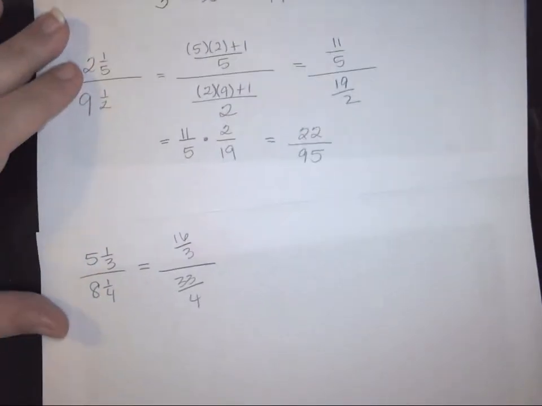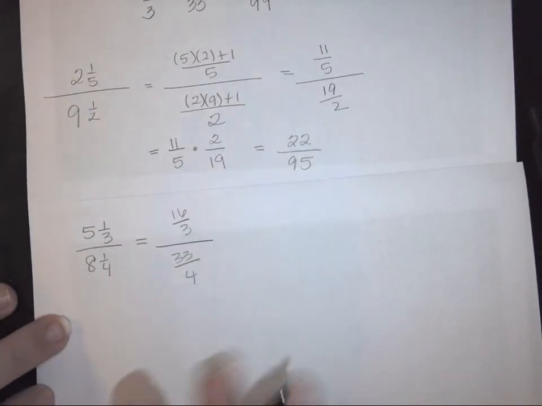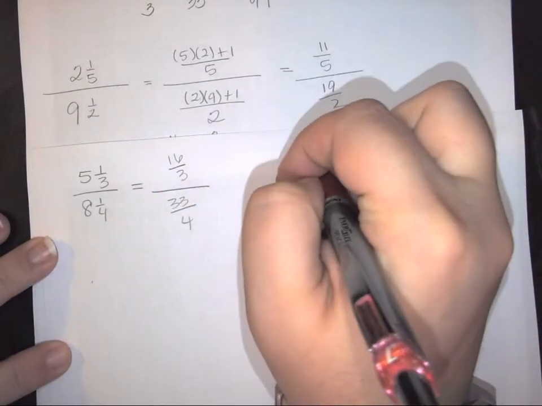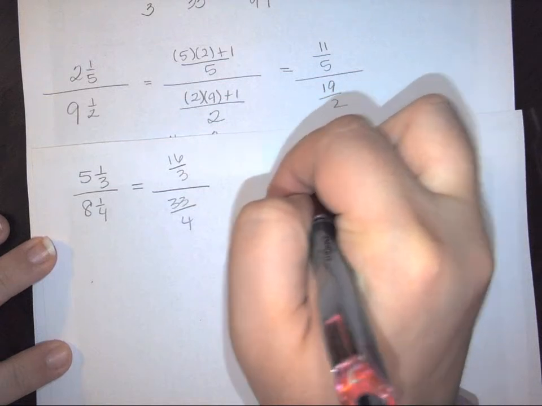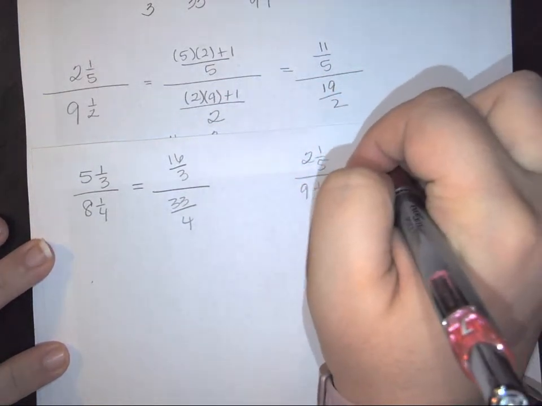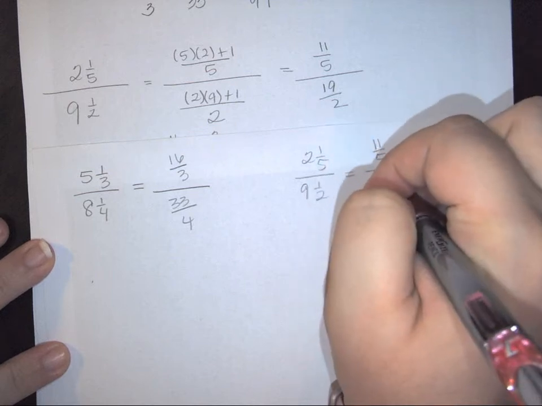We then also had our 2 1/5 over 9 1/2, which we reduced down to 11 over 5 and 19 over 2.